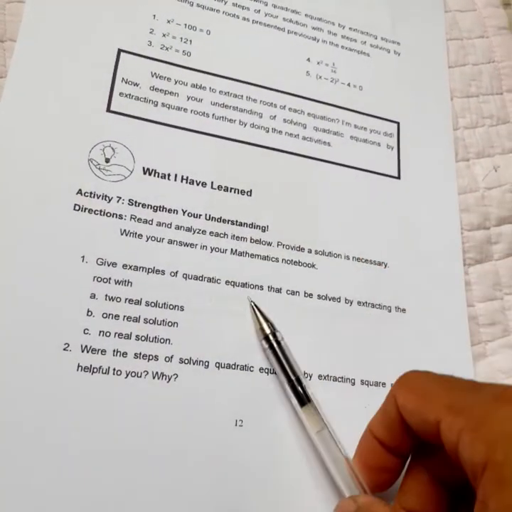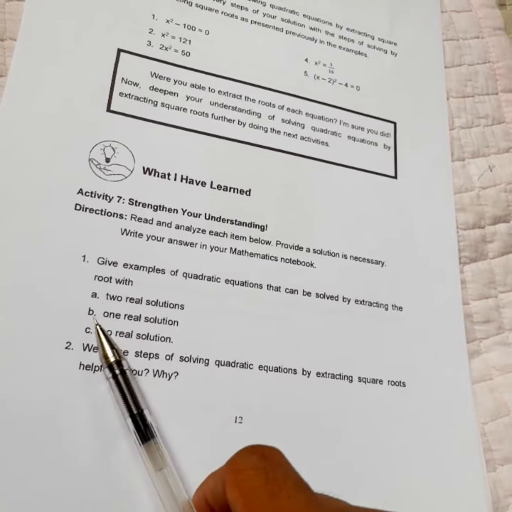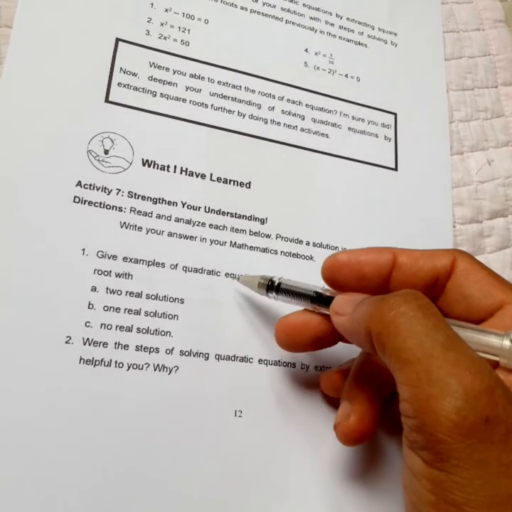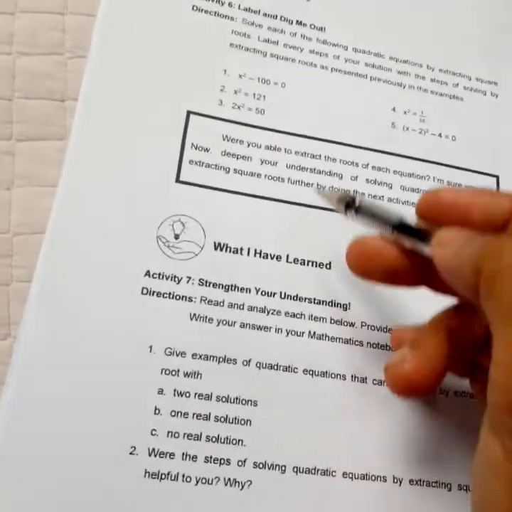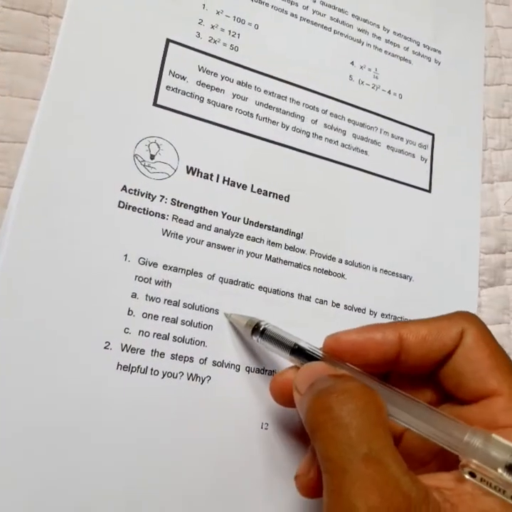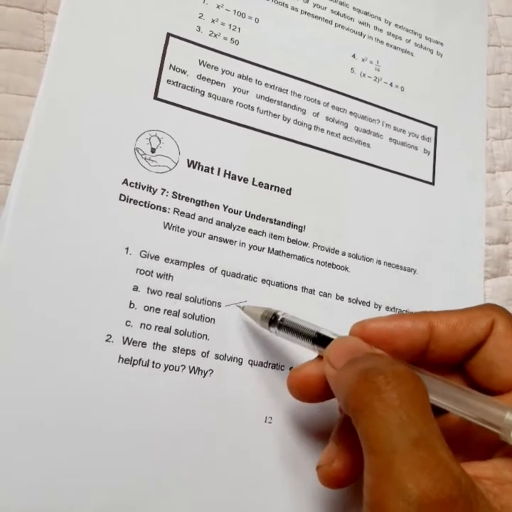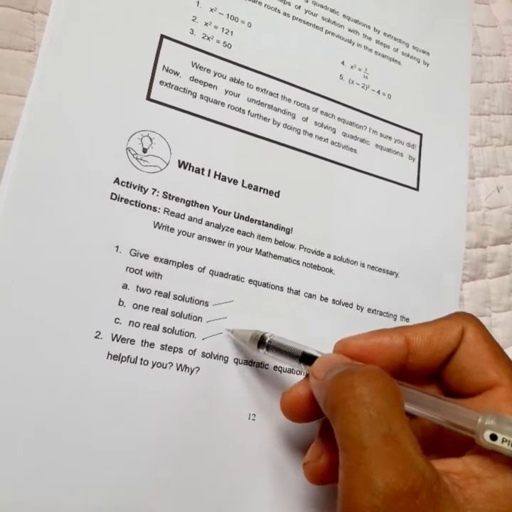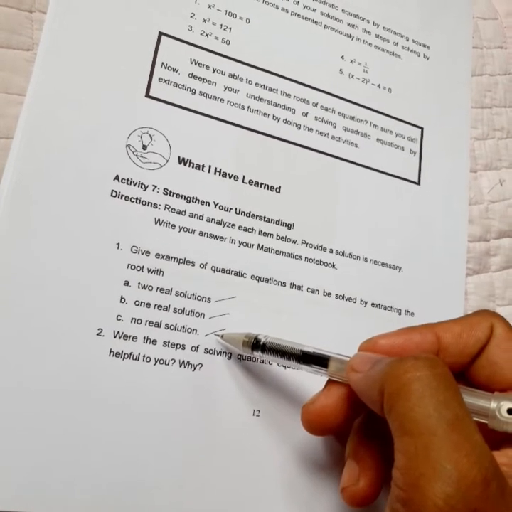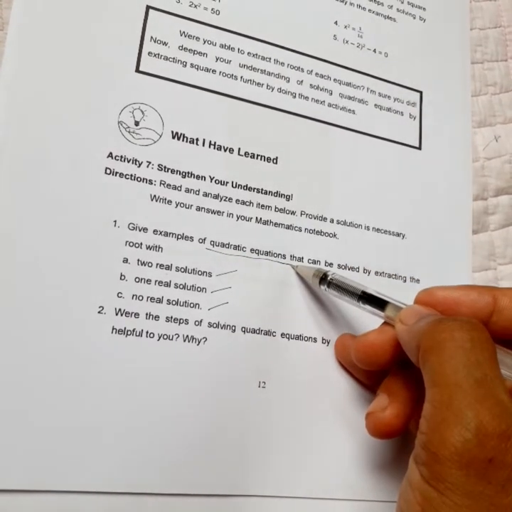Then, give examples of quadratic equations that can be solved by extracting the root with two real solutions, one real solution, and no real solutions. Give examples, maybe just two. Two equations: one with two real solutions, two roots, two answers; one with one answer; and one with no answer. Like earlier, if the square root is of a negative number, then there is no answer. But I'm looking for quadratic equations.